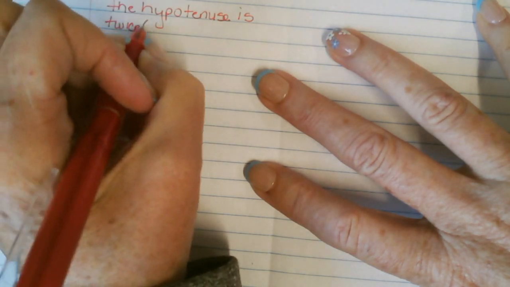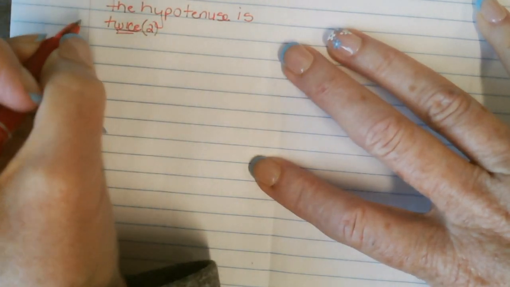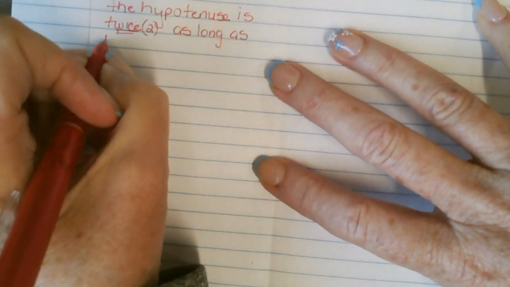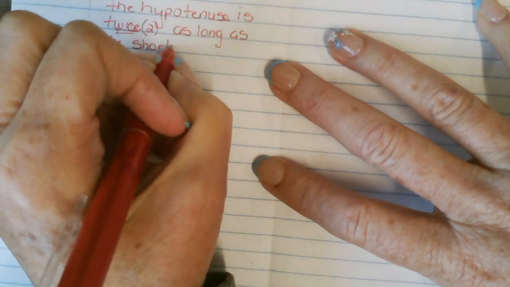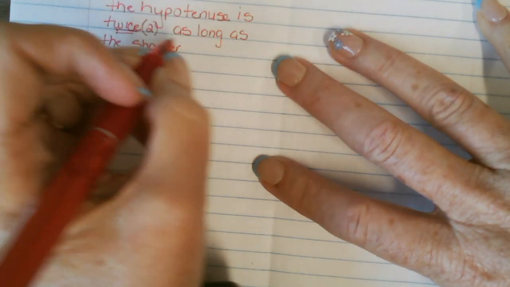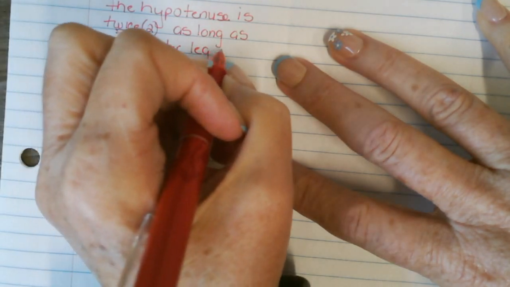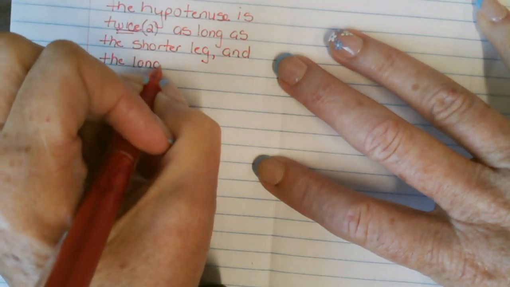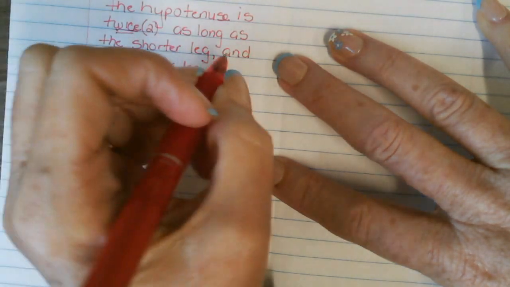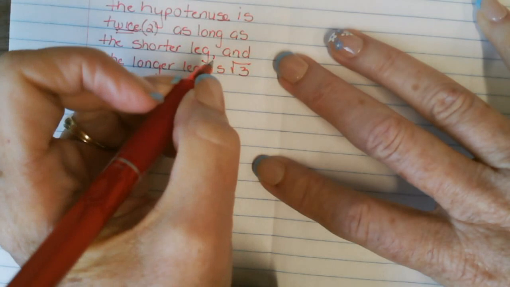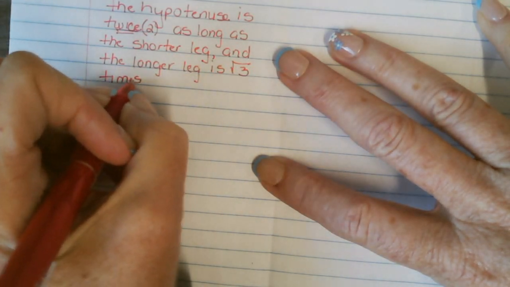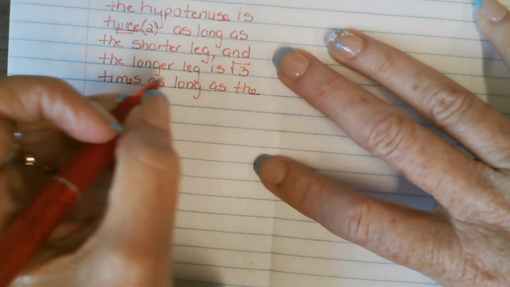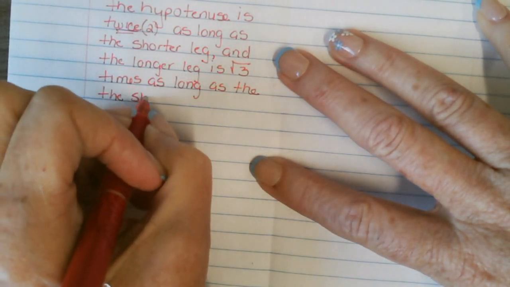We know twice means 2, as long as the shorter leg, and the longer leg is the square root of 3 times as long as the shorter leg. And I know that's a lot of words to be thinking.